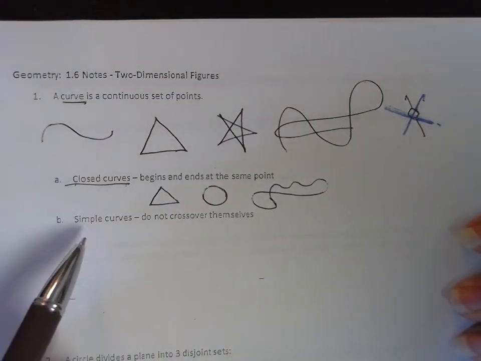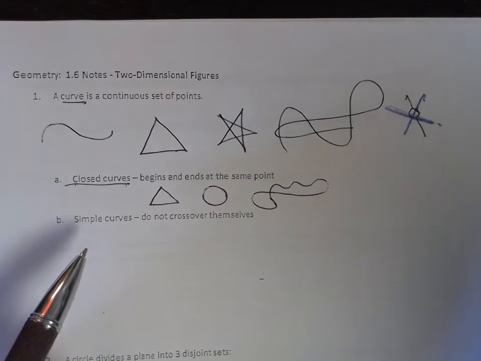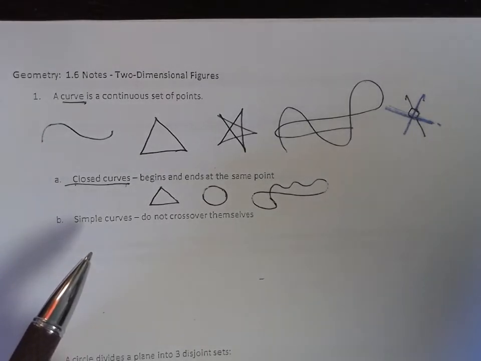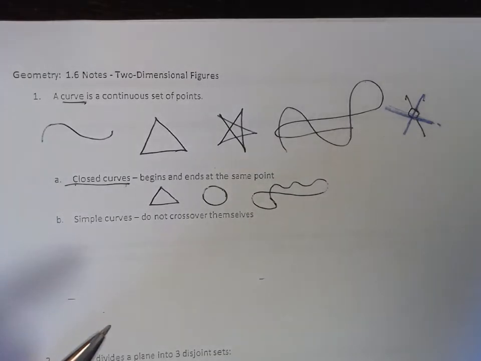Closed and simple have nothing to do with each other. Absolutely nothing. It can be closed and simple, it can be closed and not simple. It can be a curve and simple or closed and simple. So they really don't have anything to do with each other. You have to test them separately.